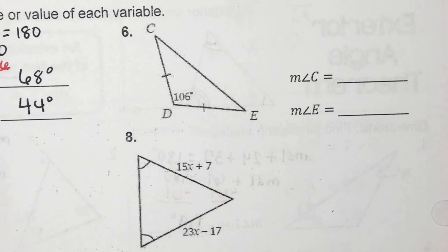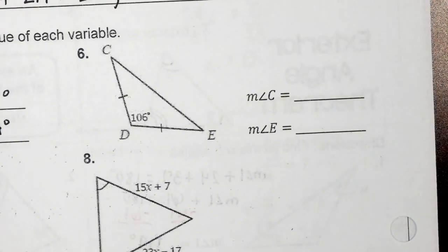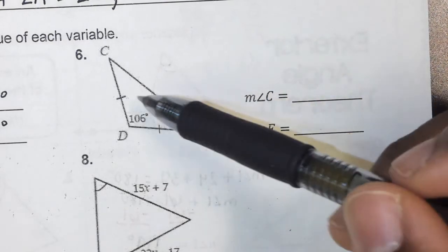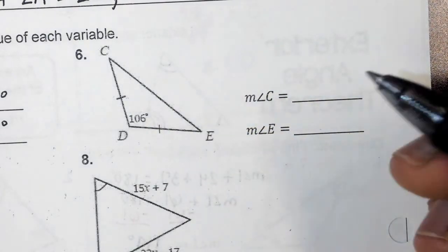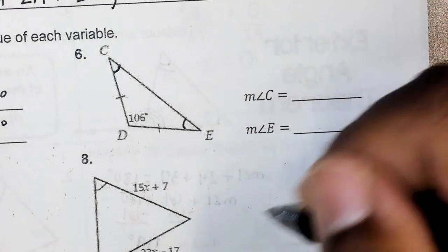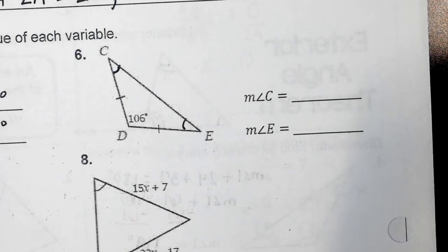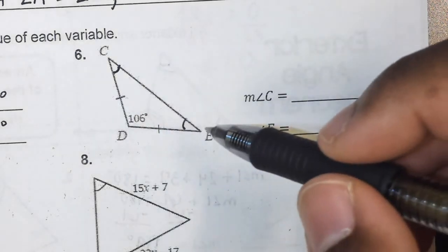Victoria. Number 6. How would you solve it? Good. On this one, you will get something like this. You should notice this is an isosceles triangle. So you should know that this angle and this angle here are congruent. Now, I know this figure is turned upside down, but you should still be able to recognize what two angles are congruent.